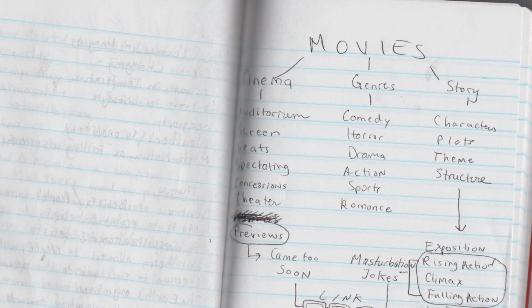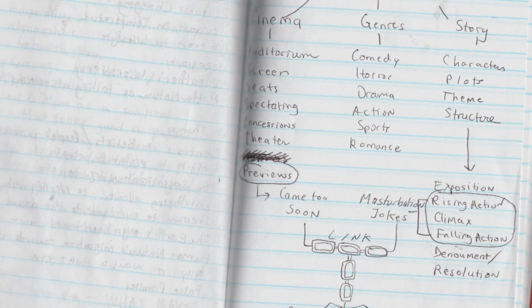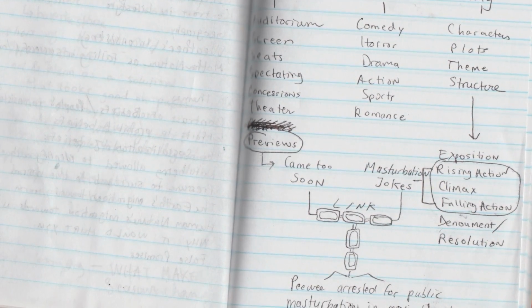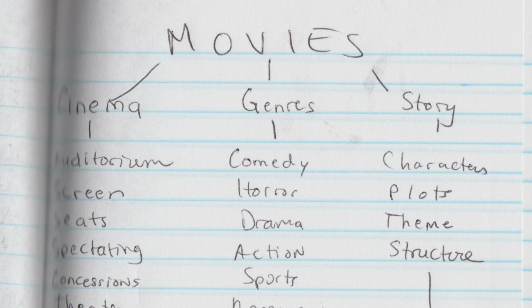Now, the linking tree is basically one idea acting as the stem of the tree, and then all derivations or subtopics of that idea acting as the branches that stem away from it. So for the first branch of movies, the linking tree, we have cinema. From cinema, just the basic words. Go as basic as possible for the foundational elements of what the cinema is.